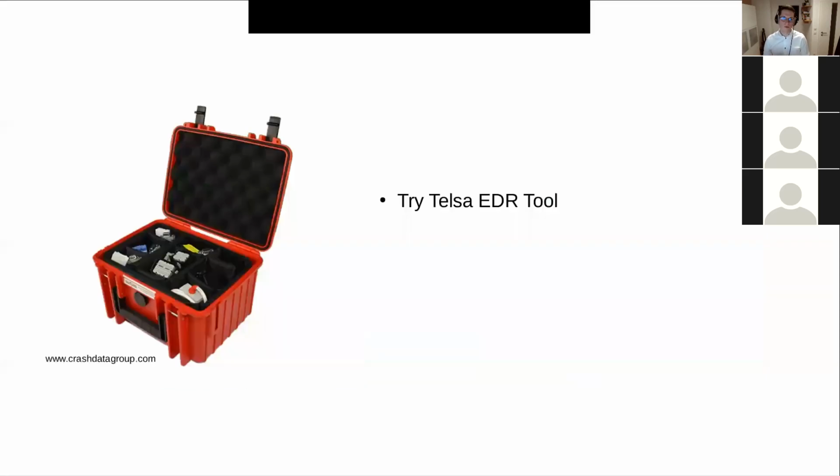So we are happy that there is an own EDR tool, so an event data recorder tool from Tesla itself. This tool allows us to basically power on the ECU, the ABAC ECU, and collect this information from it using the tool.